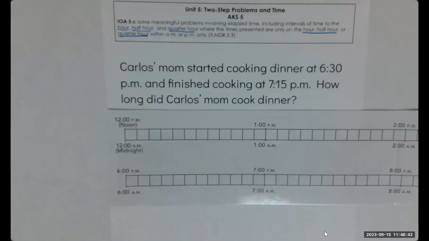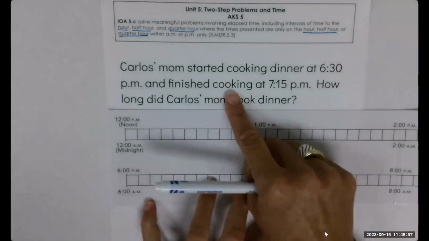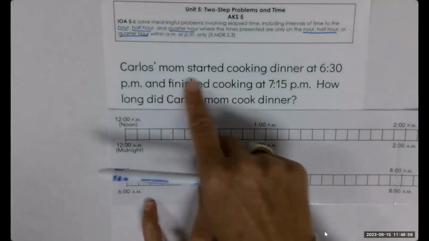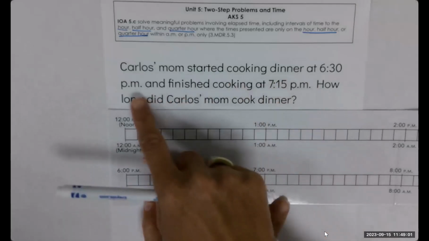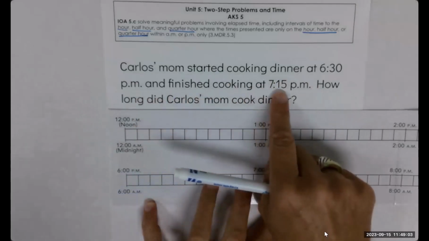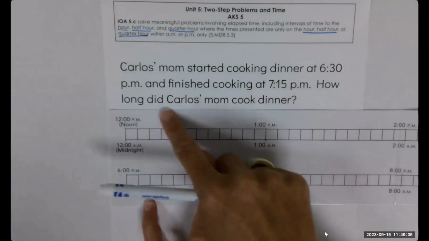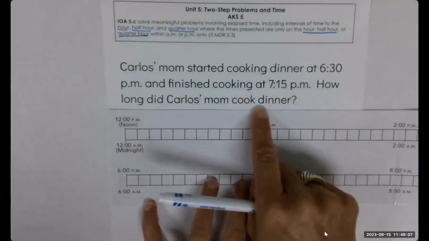Okay, let's take a look at another problem type. This problem type is known as the change of time that is unknown. It's that elapsed time, the time that's changed between a start and a stop time. This problem is: Carlos's mom started cooking dinner at 6:30 p.m. and finished cooking at 7:15 p.m. How long did Carlos's mom cook dinner?